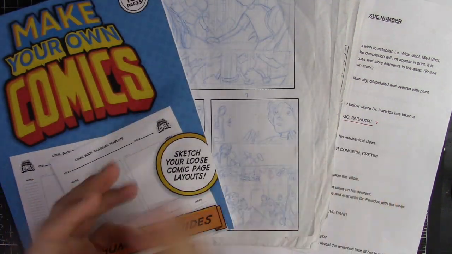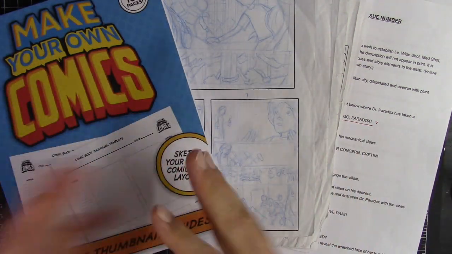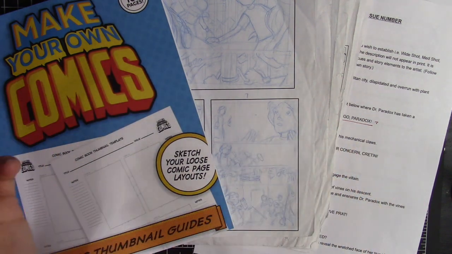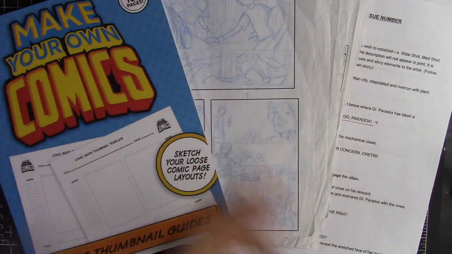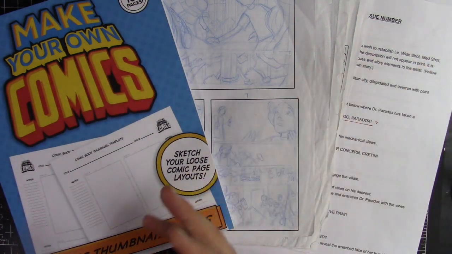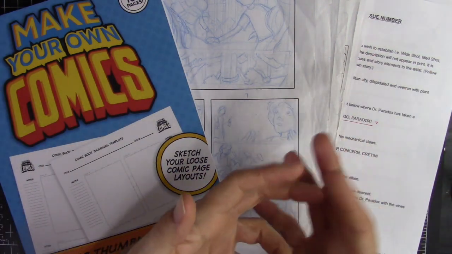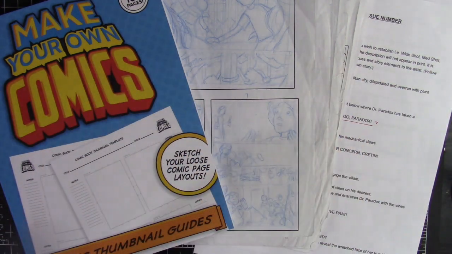So today what we've been talking about this week is thumbnails. We did our regular episode, kind of went over what thumbnails were and all the different reasons why you should be doing thumbnails. But now I want to dive a little bit deeper into my process of doing thumbnails.